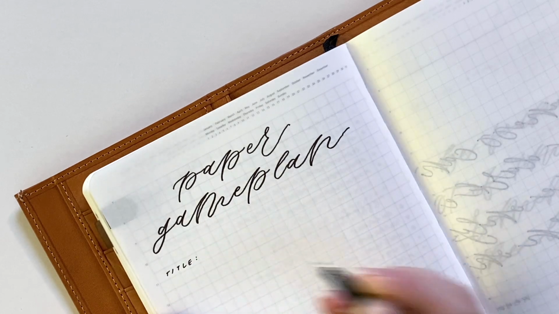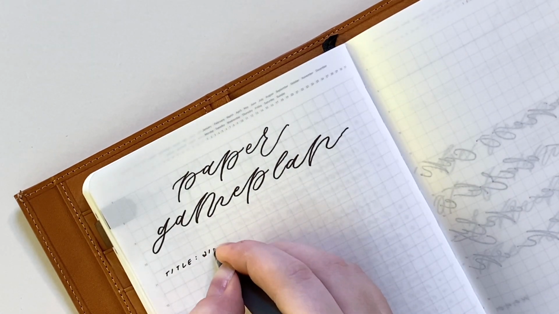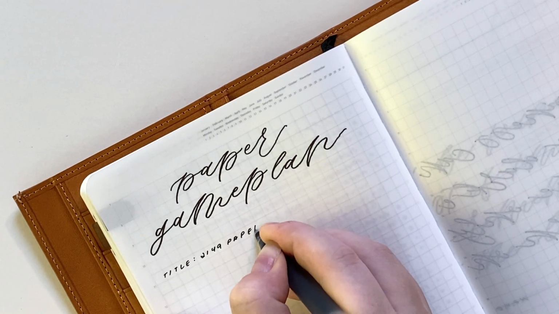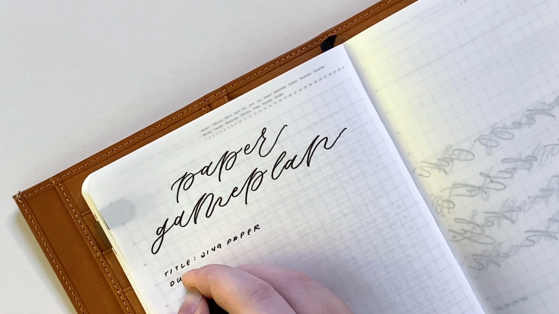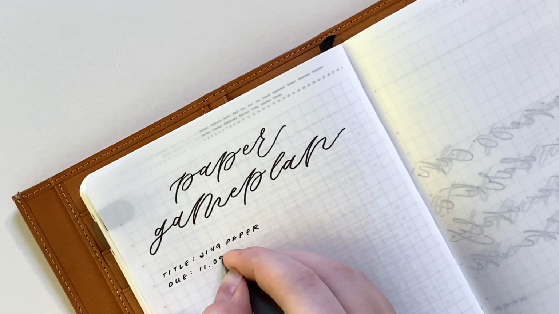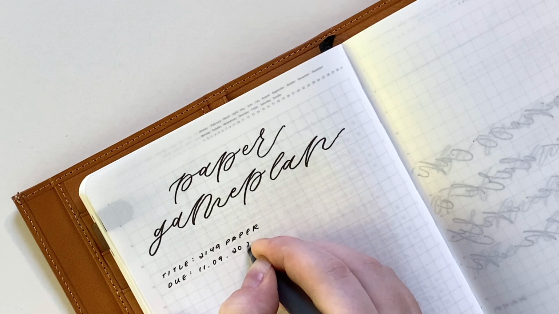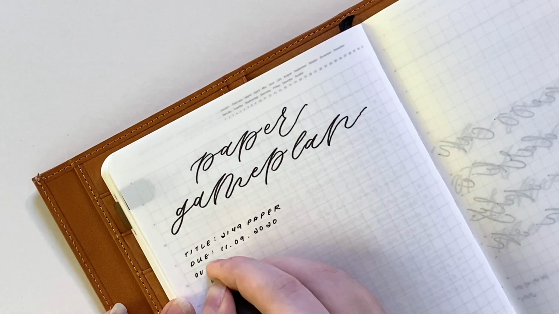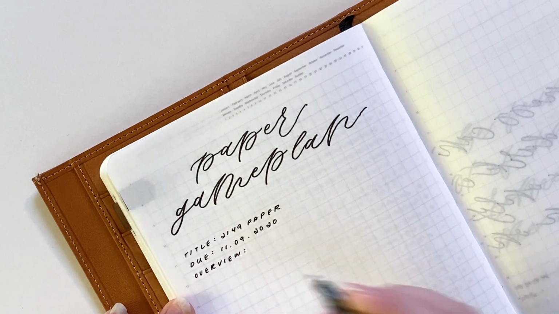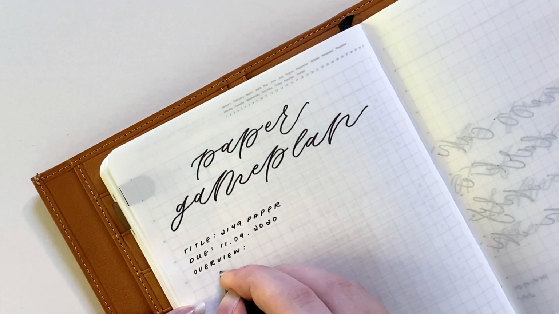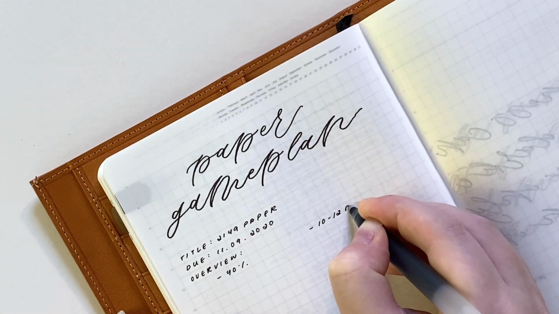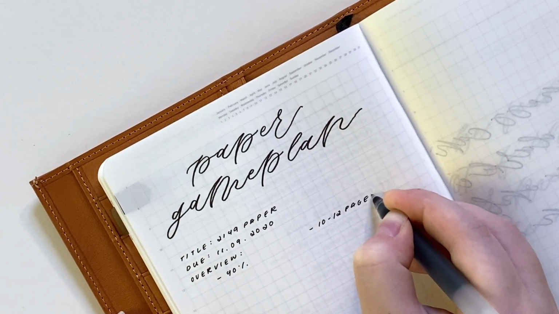Once I note the title of the assignment, I also like to write the due date right away, so it's right at the top of the page where I can really easily see it. And then after that, I like to go in and write overview. And this is a spot where I like to note down any key details about the assignment that I want to make sure I don't forget. For example, this assignment is worth 40% of my grade. Very good to know. And I also need to know that I have to write 10 to 12 pages double-spaced, and I need to do APA style references.